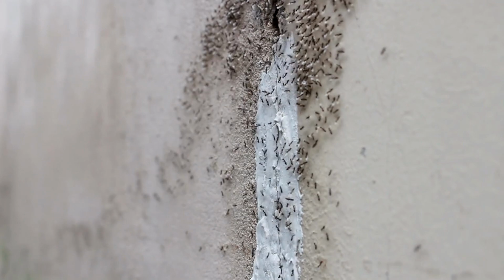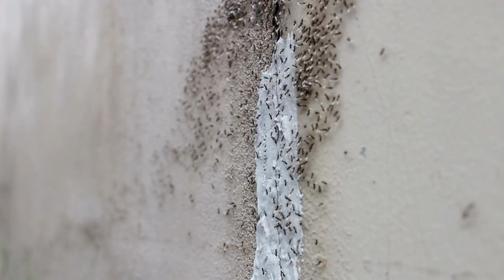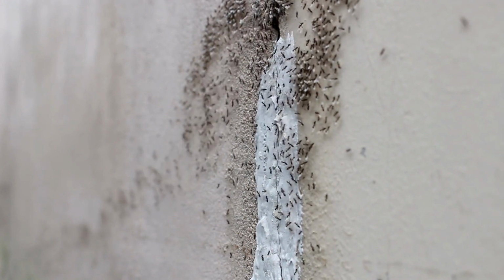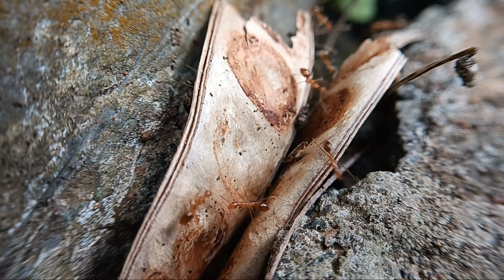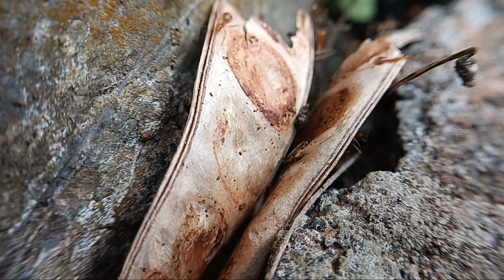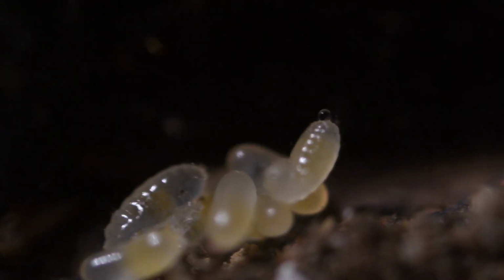Number 2. Once the eggs hatch, they become larvae that look like tiny worms. During this stage, they rely on worker ants for food and care, and they can actually communicate their needs using pheromones. Pretty cool, right?